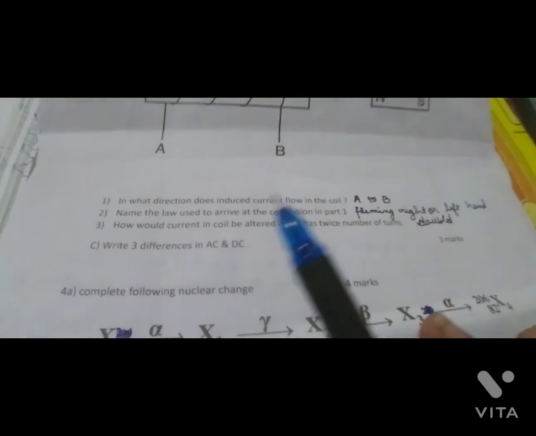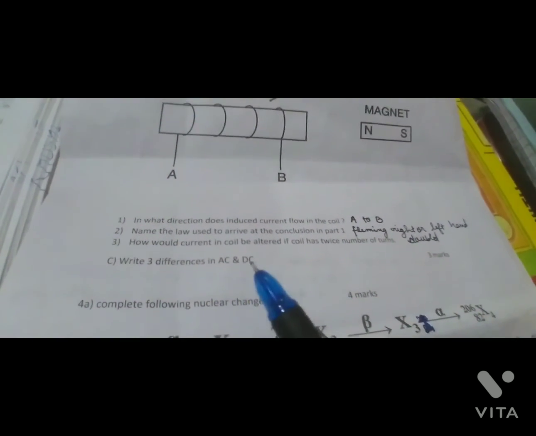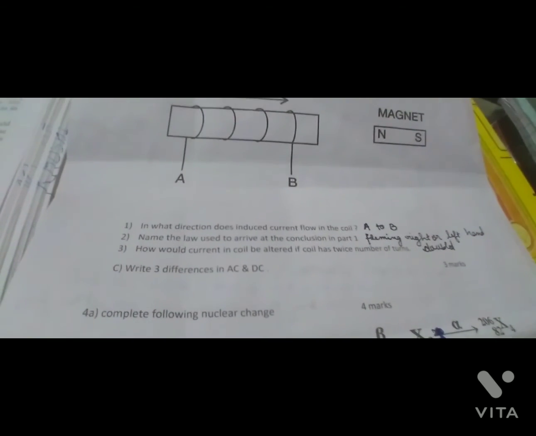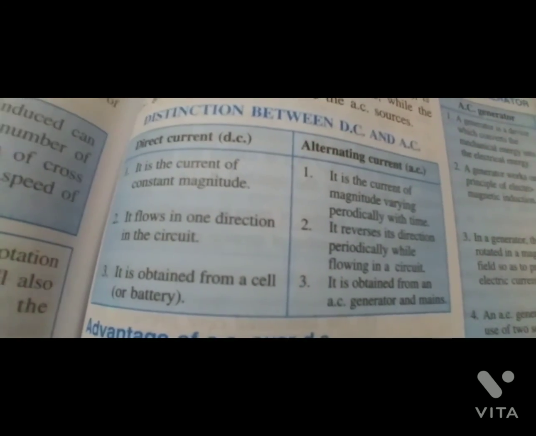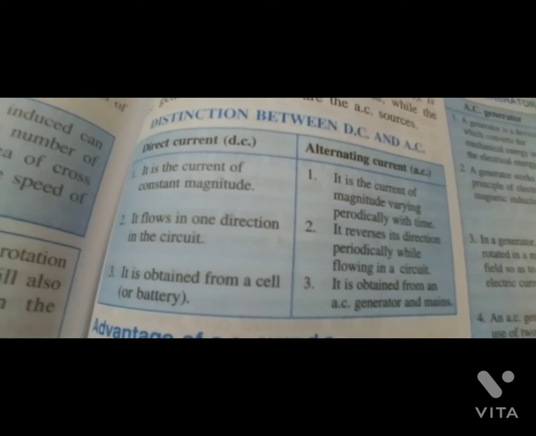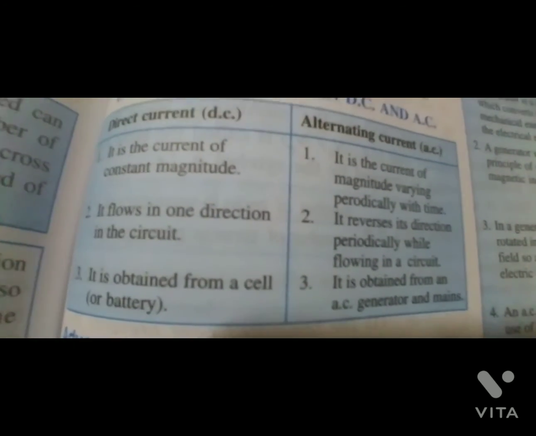Now see the next question. Write 3 differences in AC and DC. It is an easy question. A table is given in the book. So you have to use this table for this question.